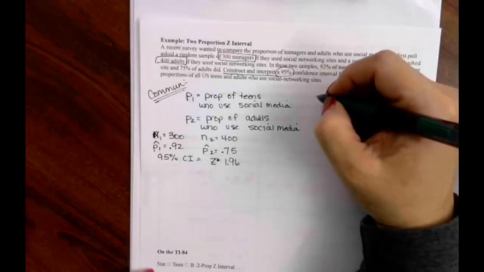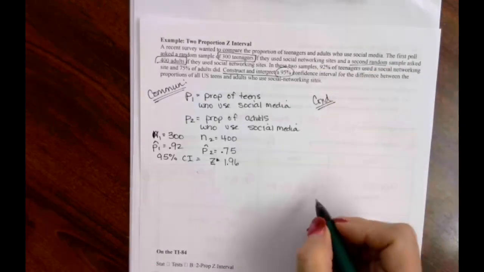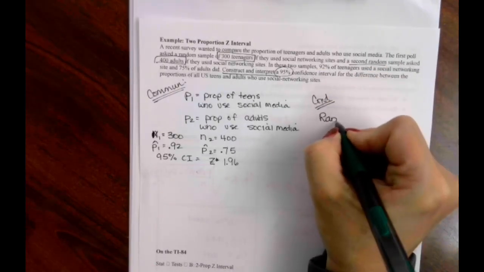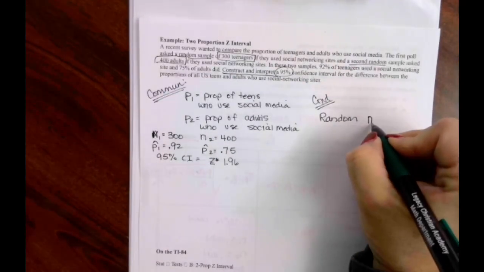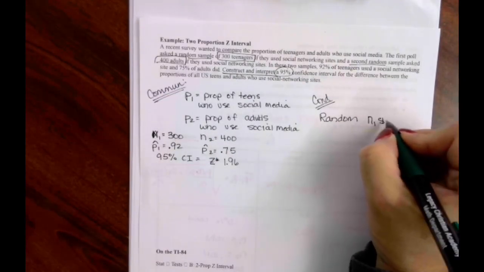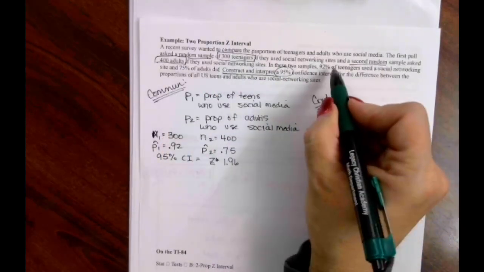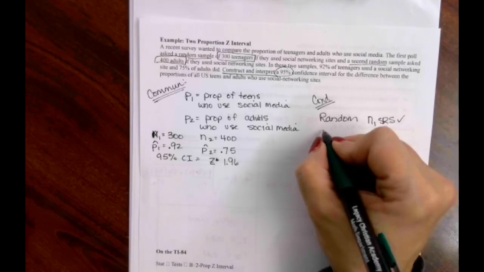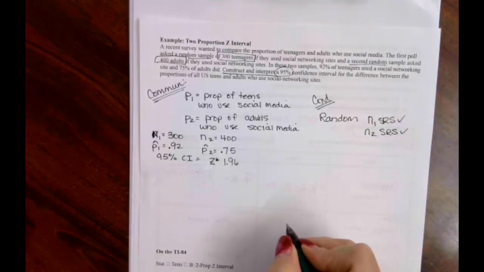All right, so now let me go over here and do my conditions. So random sample. It says the first poll asked a random sample, so n1 is an SRS, so that's true. And then a second random sample, so n2 is also an SRS, so that's also true.